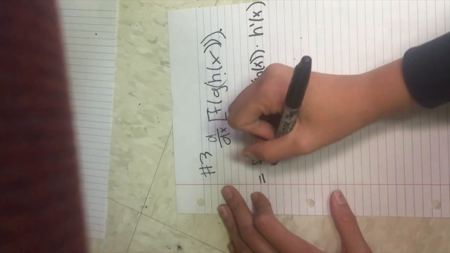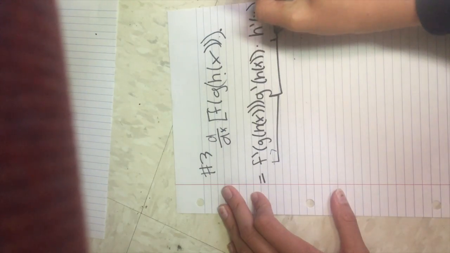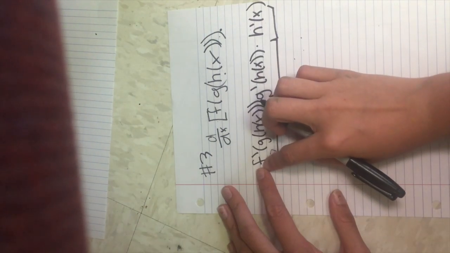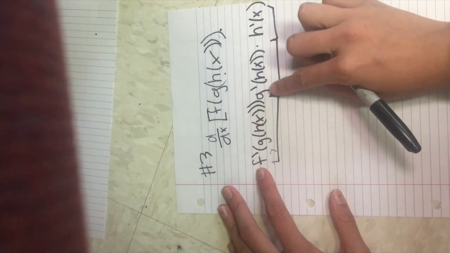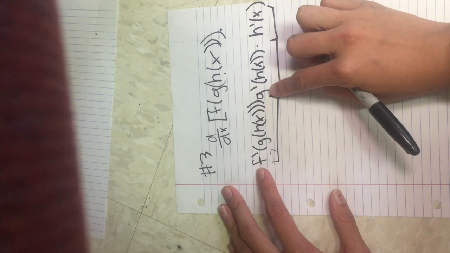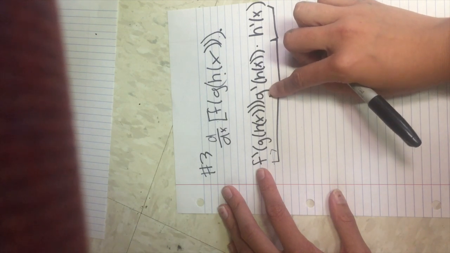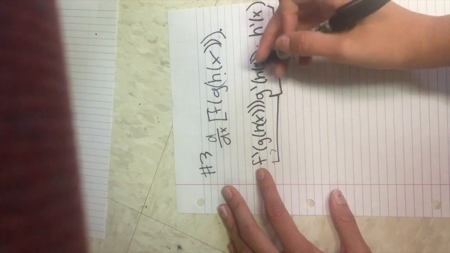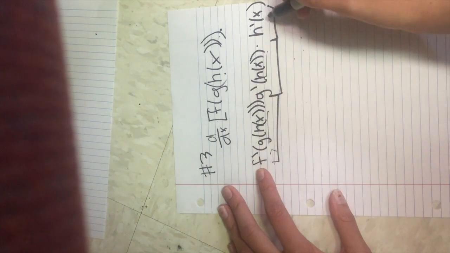So if we separate this into 3 parts, here's our first one: we're taking the derivative of the outermost. Here we're taking the derivative of the innermost, or the second outermost, and here of the innermost. And then simply substituting in whatever the inner functions are at that time.